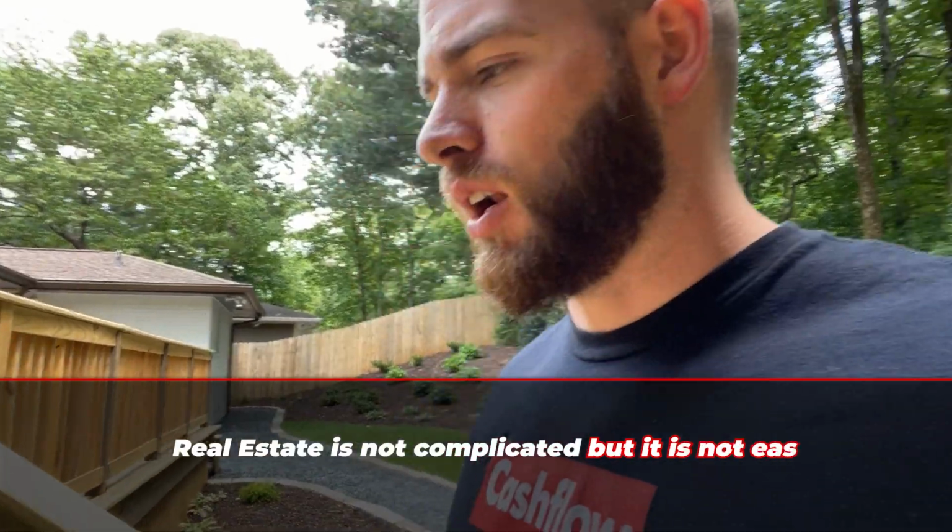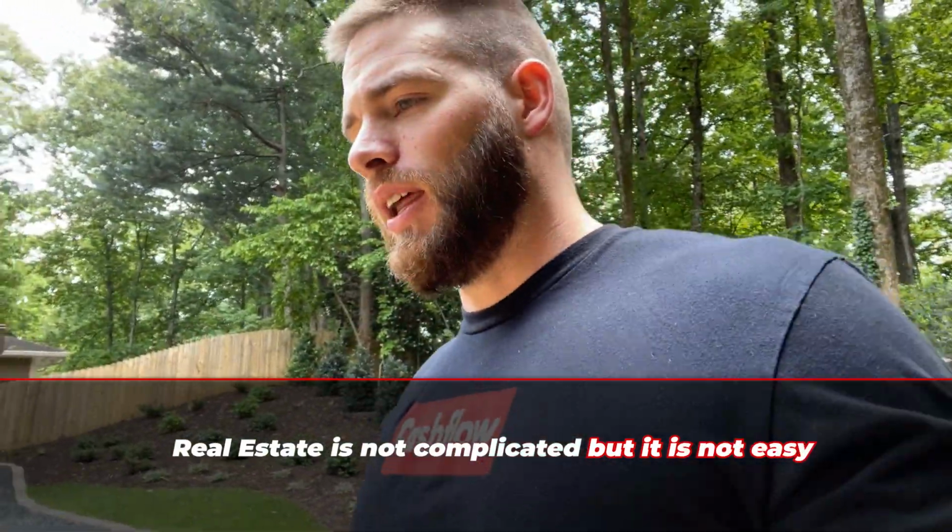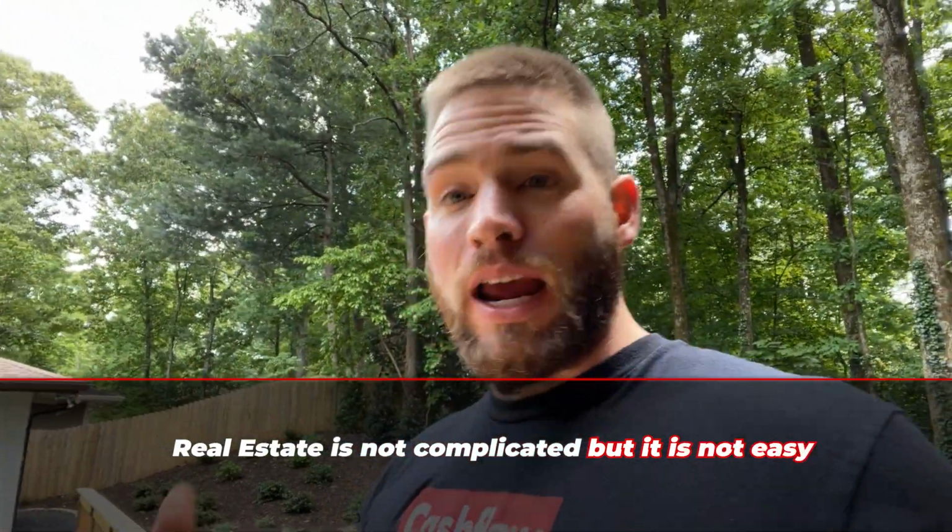All of those are pretty basic, but essentials. And that's the thing. Real estate investing is not complicated, but it is also not easy, right? It's straightforward, but requires you to do the work.